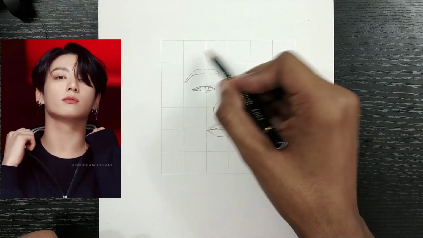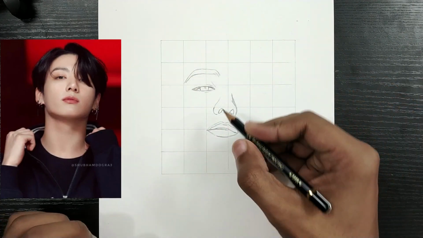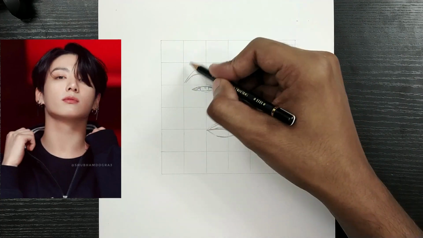Now let's draw the outline of the head and face. We can start from here.